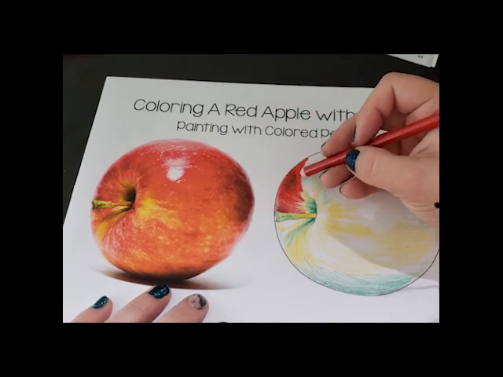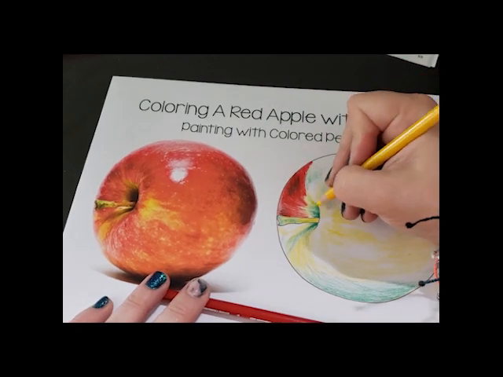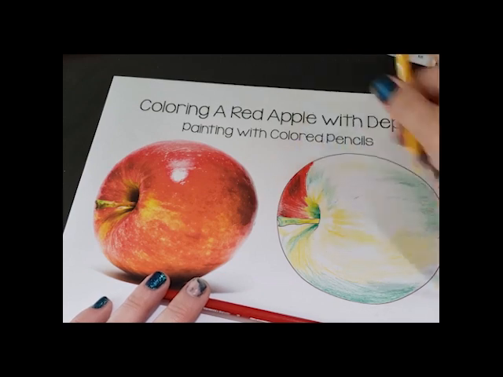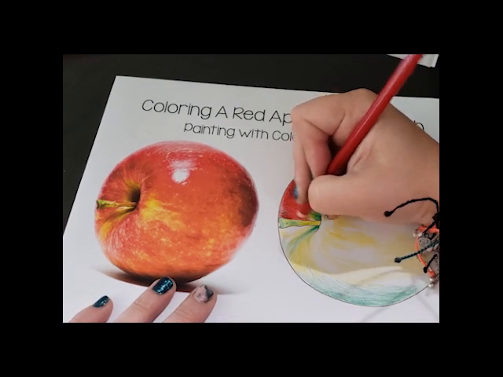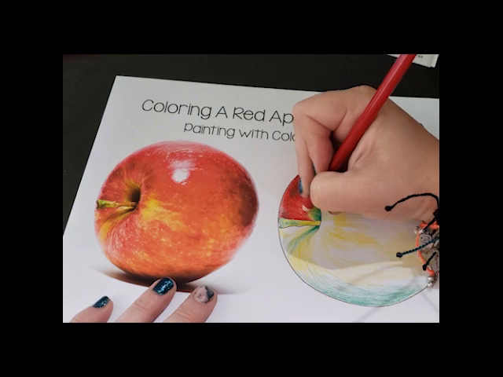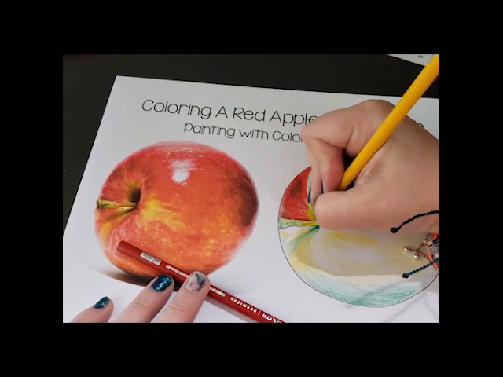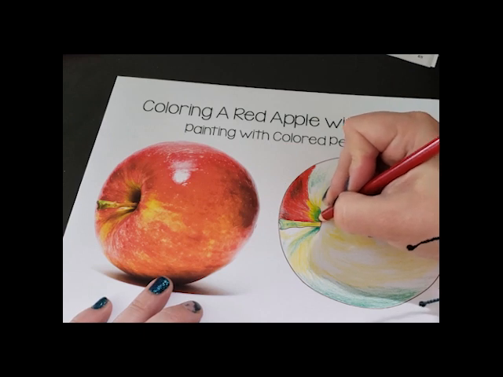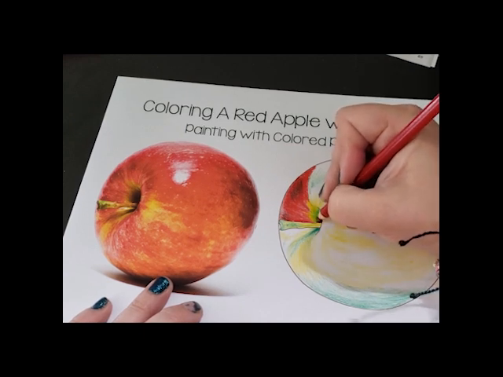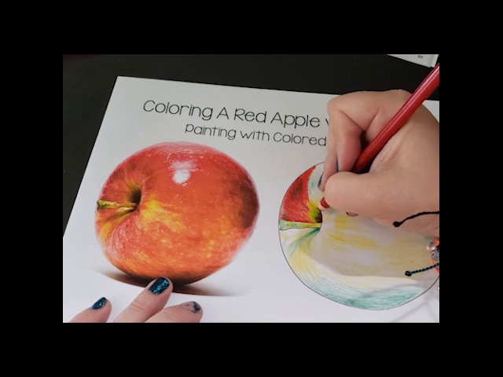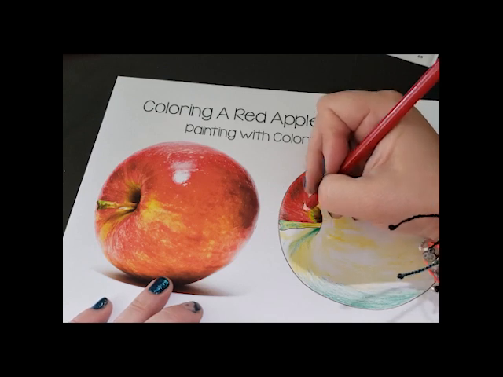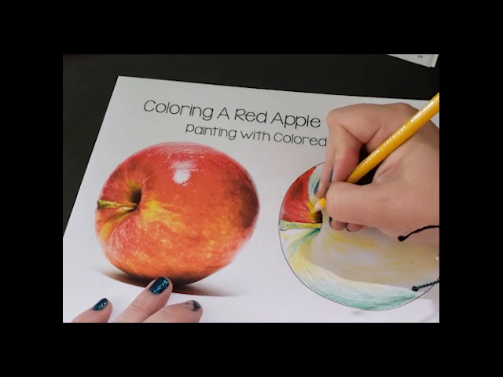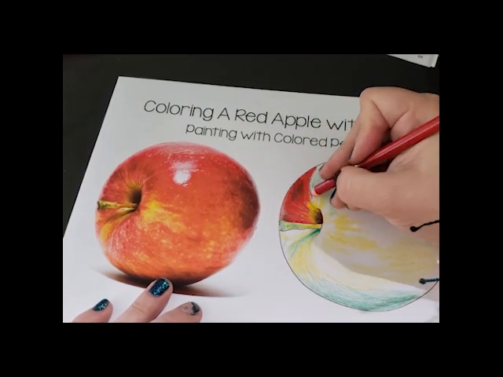I'm using the same kind of strokes where I'm following the shape of the apple. I'm not going straight up and down or different directions or in little circles. I'm actually making arcing strokes. You'll notice that I'm varying my pressure. Sometimes I color light to kind of shift the colors, but other times I'm using a lot of pressure to really build up the wax and blend things together. That's especially apparent here in this shadow of the core, where I want the green to show, but not so obvious that your eye says green.